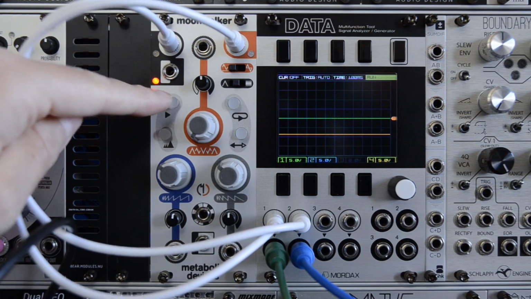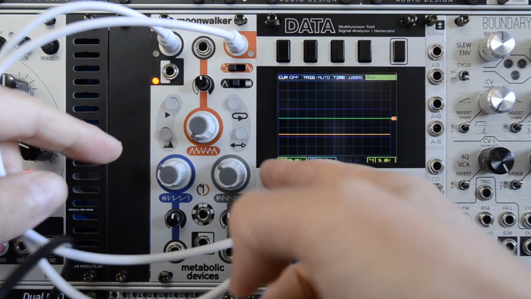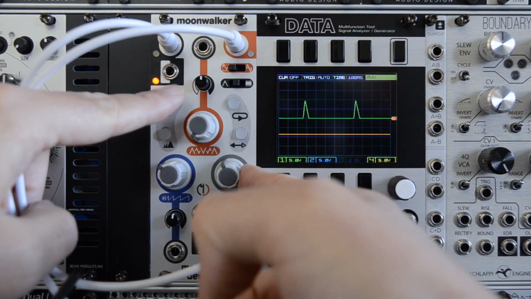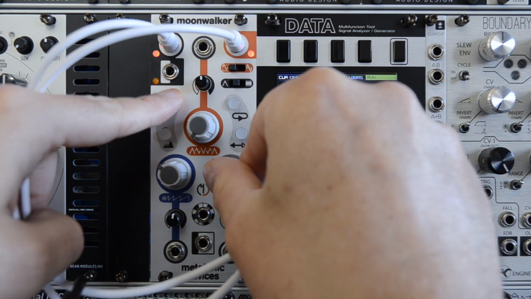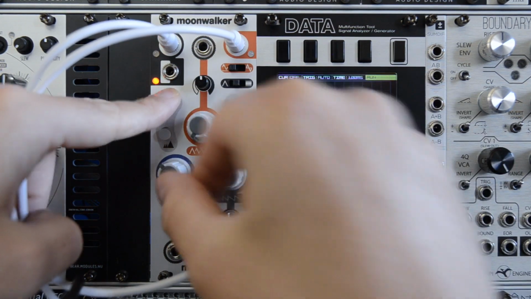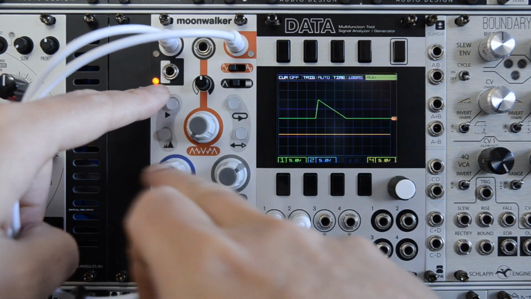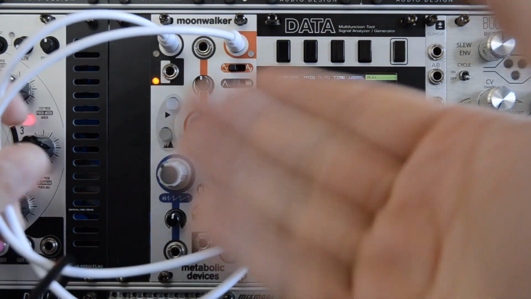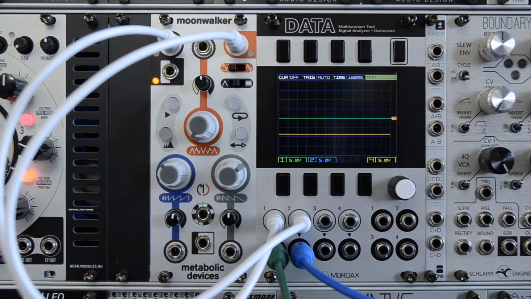You can manually trigger the envelope here, and as you probably would expect, you can adjust the settings of the envelope that Moonwalker is generating with these knobs. First one is the attack stage and the second is the decay stage.